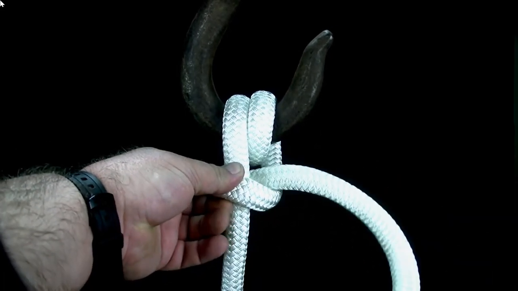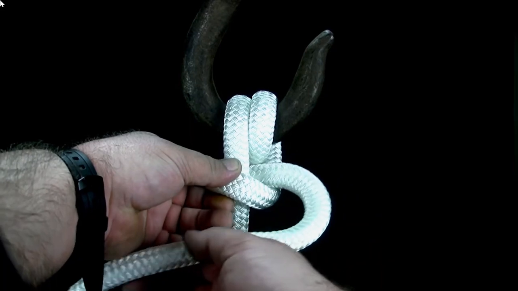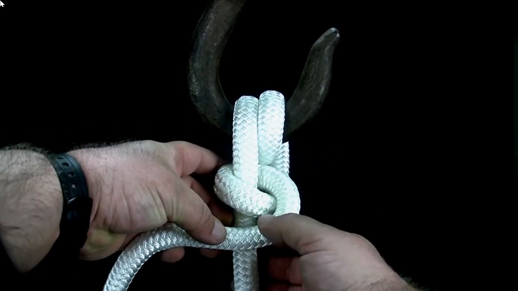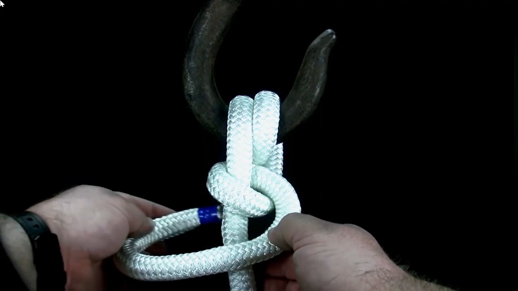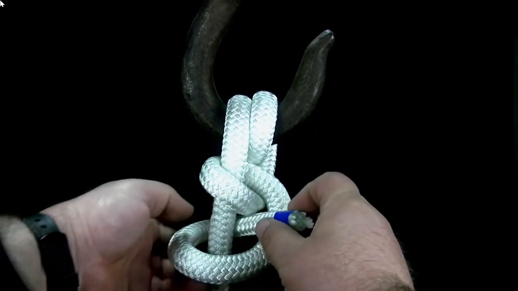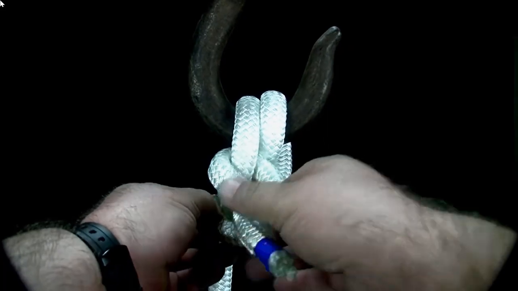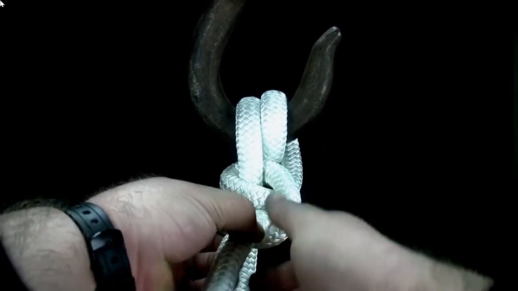Cross the end over the standing part a second time. Circle around the standing part and thread the end through the space in between the first half hitch and where you cross the standing part a second time, creating a second half hitch.